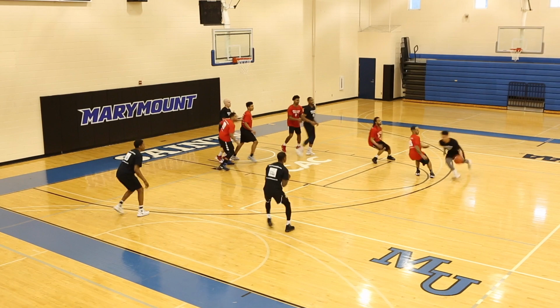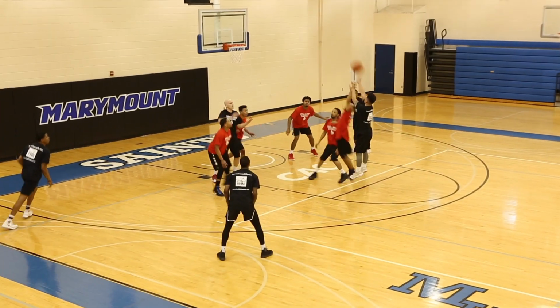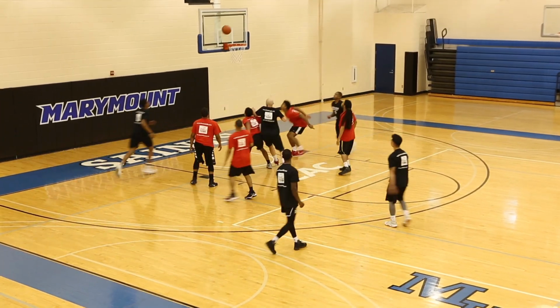I would love Allen to take that shot, but instead he puts it on the floor for what I would say is a more contested shot. But I do love the movement.